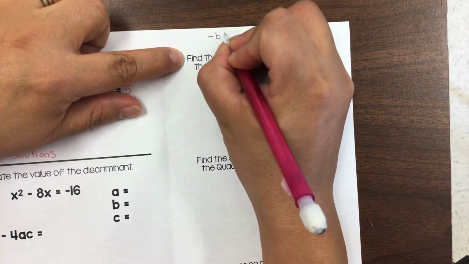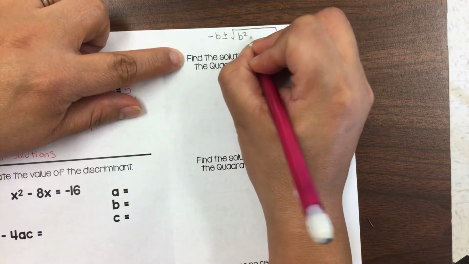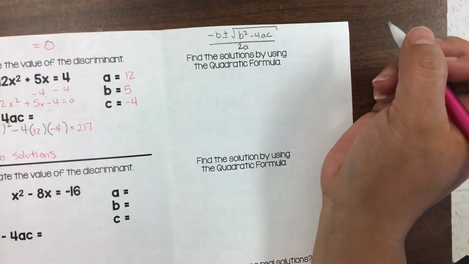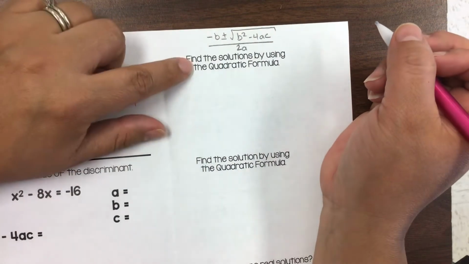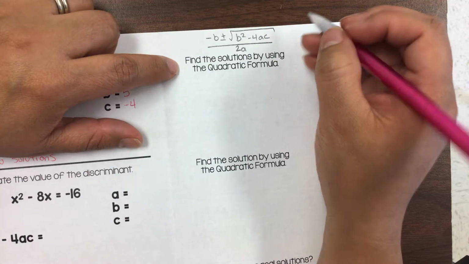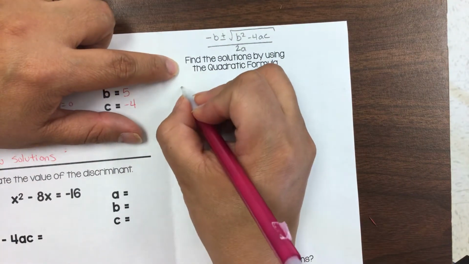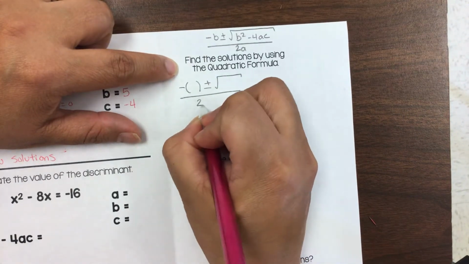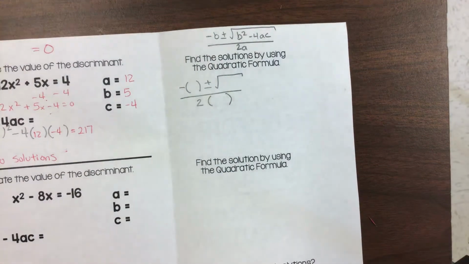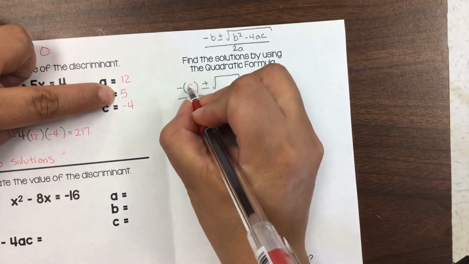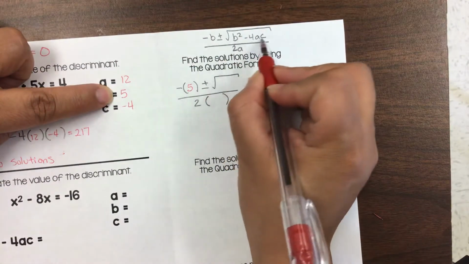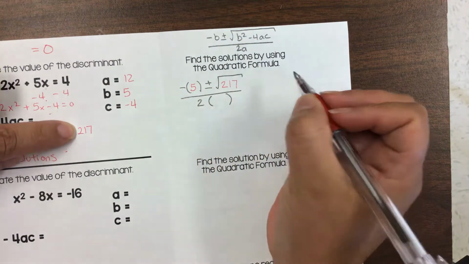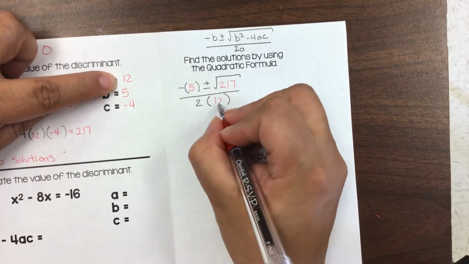was negative b plus or minus the square root of b squared minus 4ac divided by 2a. And this is on your formula chart, and it is in front of your STAAR test. So if you feel like you would forget, just look on there. It says negative b plus or minus the square root over 2a. So I just want to remind you, it says b, that was 5, we're going to plug it in. We already did the discriminant, so we don't have to do it again. We're just going to put 217, and the a value is 12.